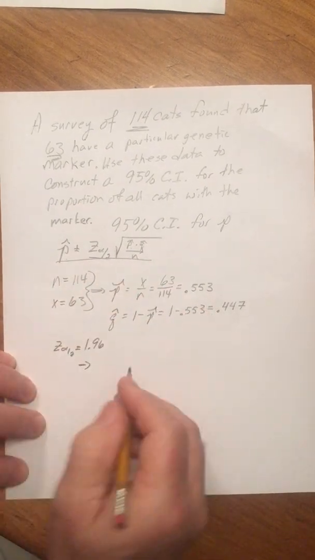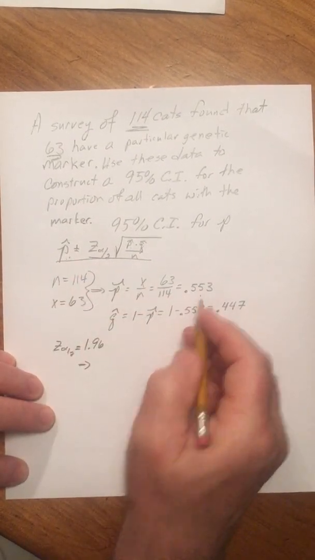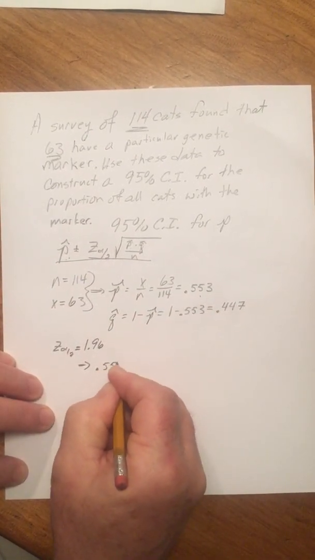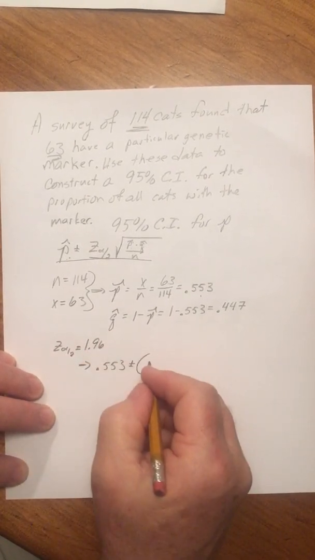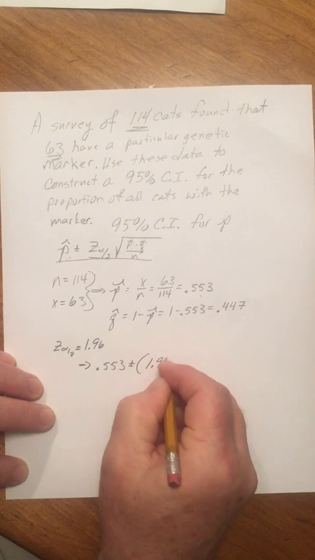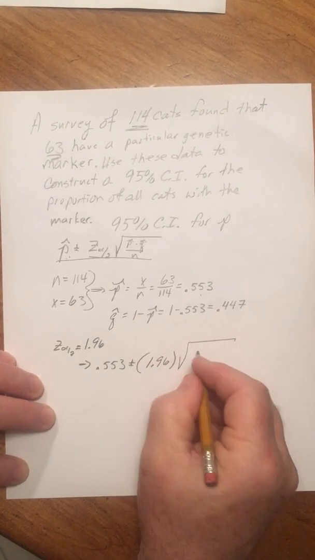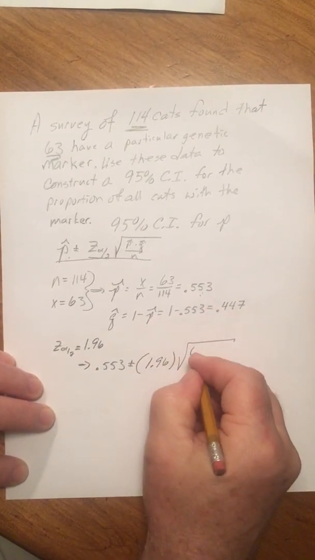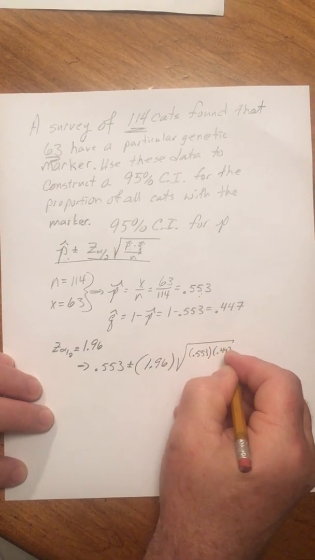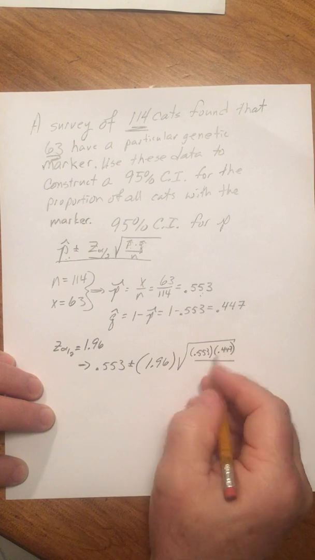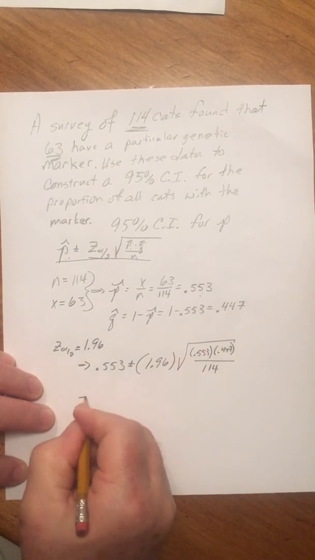So substitute the values. We need p hat, which is 0.553, plus or minus z alpha over 2, 1.96. And then we need the square root, 0.553 times q, which is 0.447, over n, which was 114.